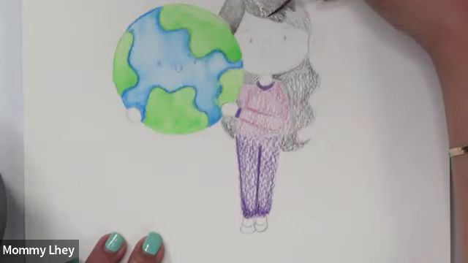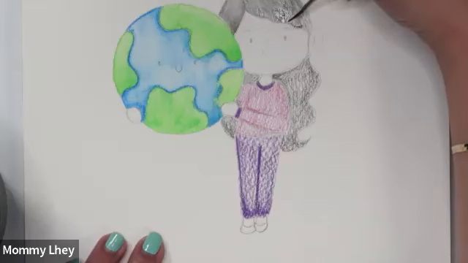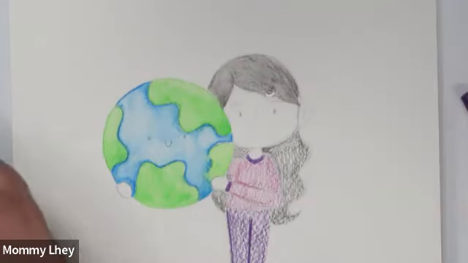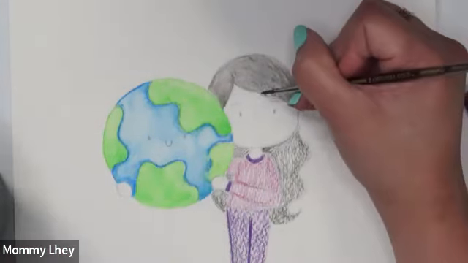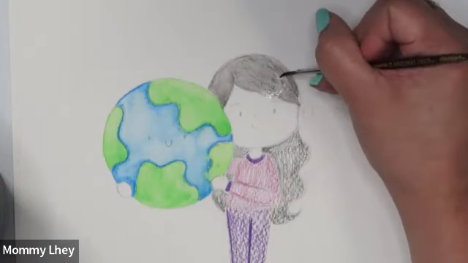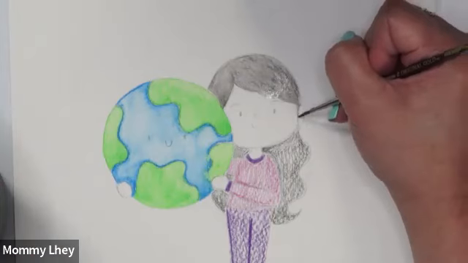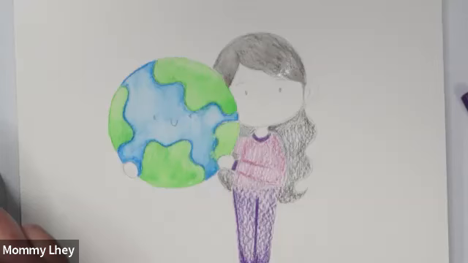Like this. See, I didn't really apply too much pigment of the black because I can always add more later and I don't want it to bleed too much. I just want to lay down my first wash of color. Oops, I'm framed. Sorry, guys. My first wash of color. Like that. So cute.